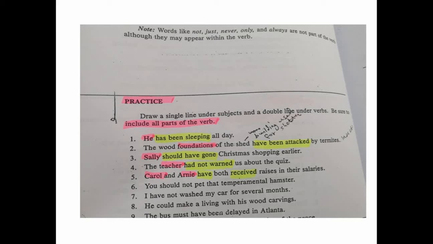What we are left with is the wood foundations. I'm talking specifically about the foundations, the bases, where the termites attack and eat them. So, what happened to the foundations? They what? Have been attacked. So we have the verb have from have family, been from be family, and attacked is the main verb.